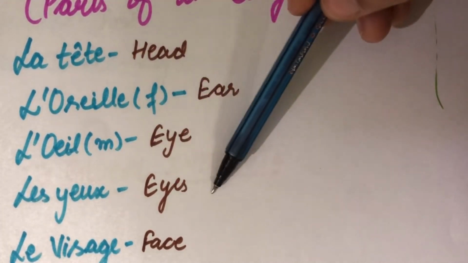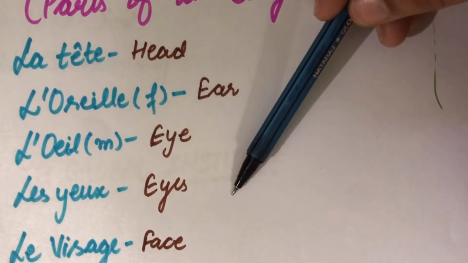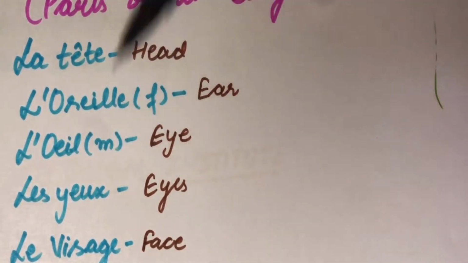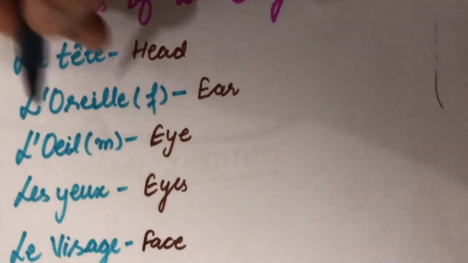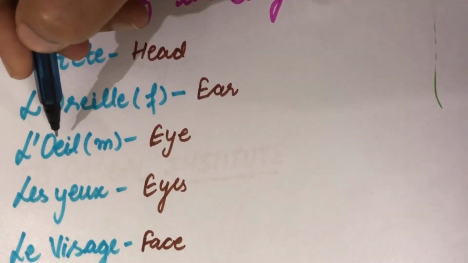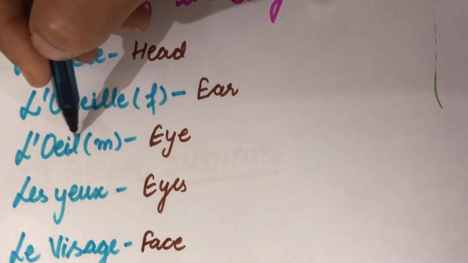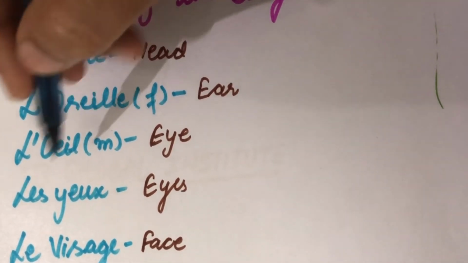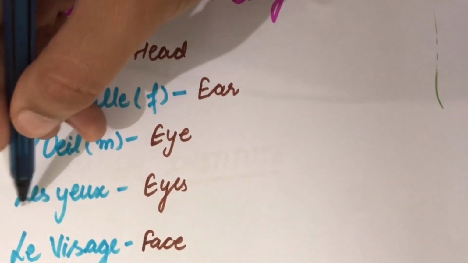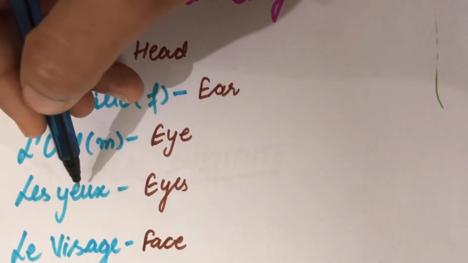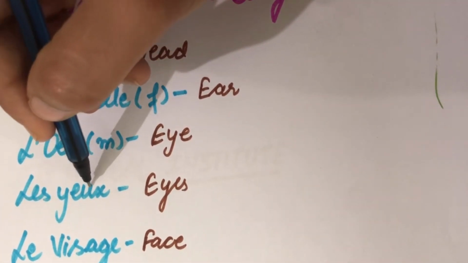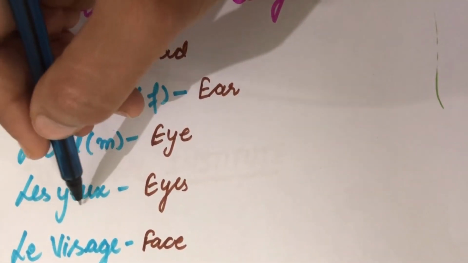For two eyes, or if you want to say eyes, you would say les yeux. What are the spellings of œil? Here the O and E are connected and then it is IL. This is masculine. For les yeux, this is LES, the articles which we have done earlier, and this is YEUX, pronounced as yeux.